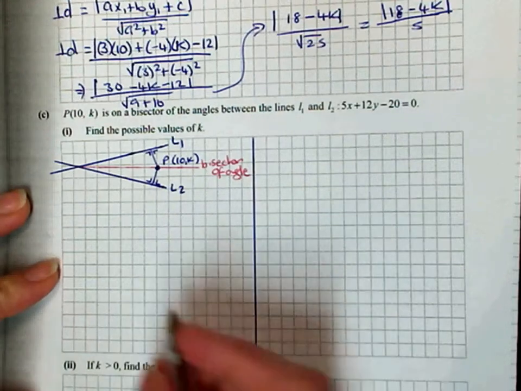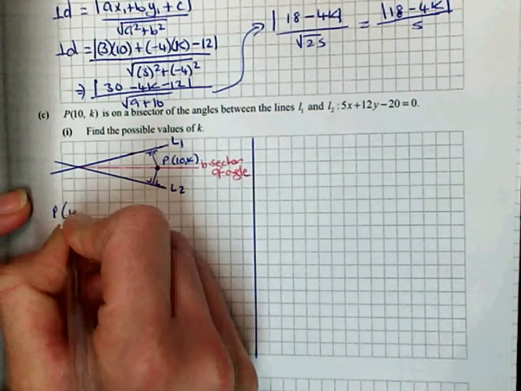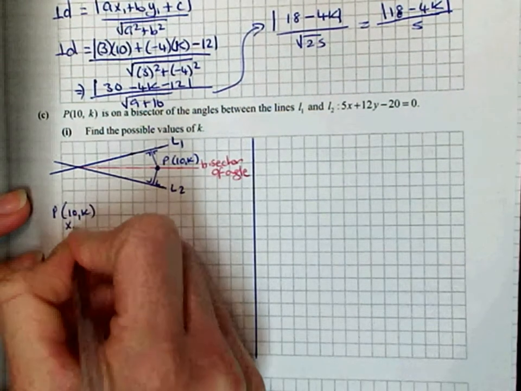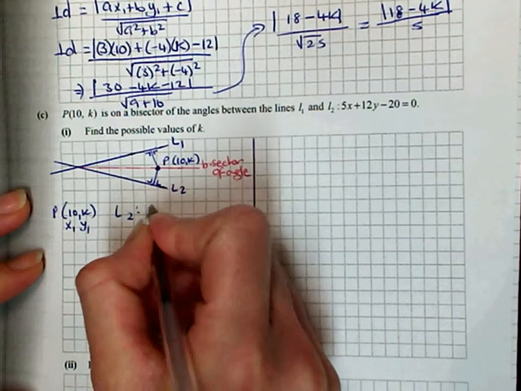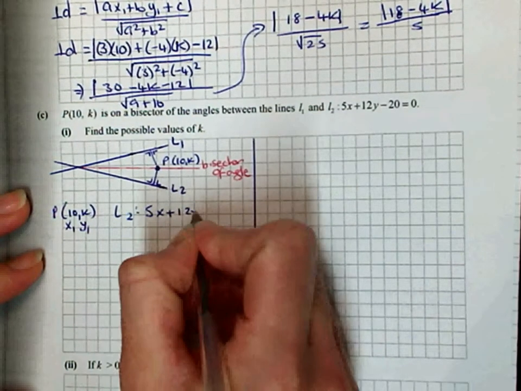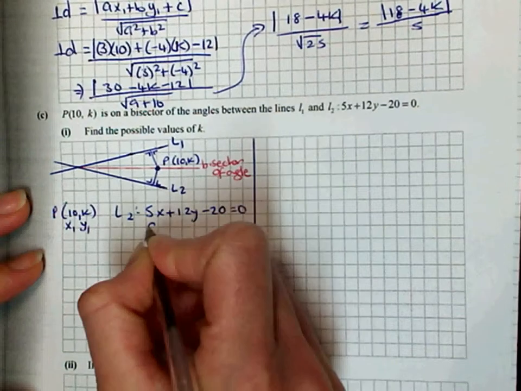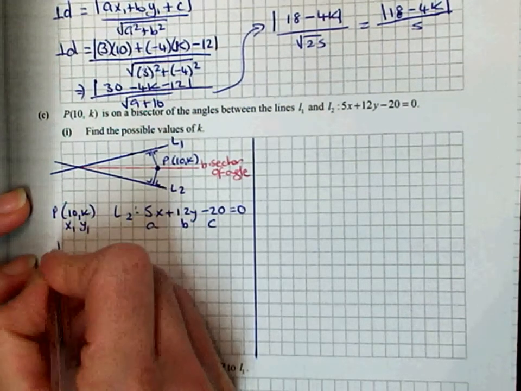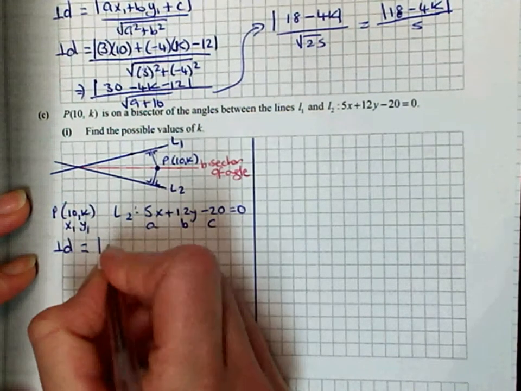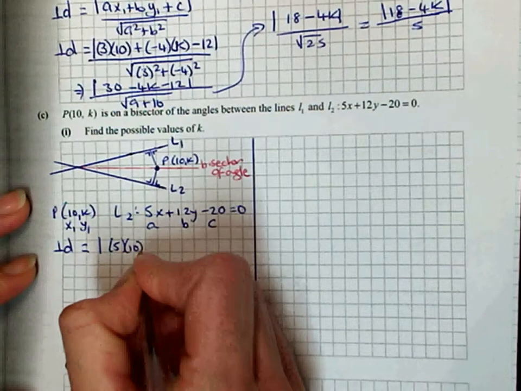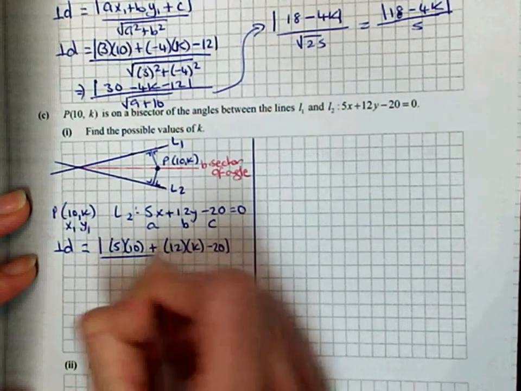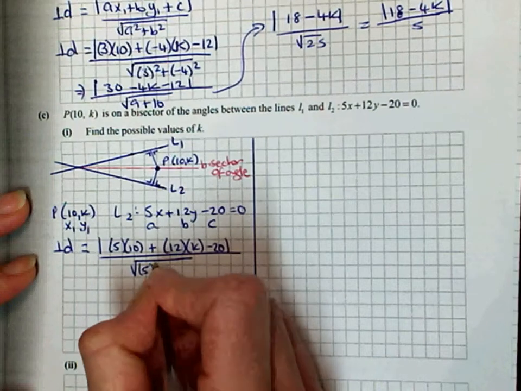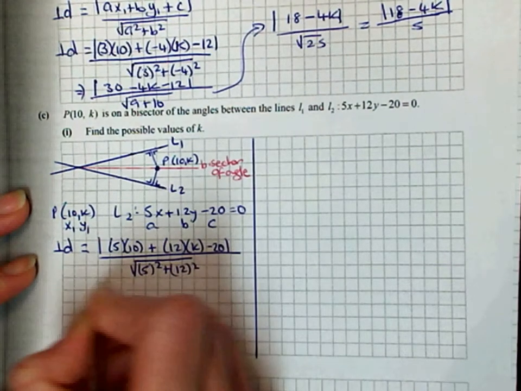So when we find the two values we let them equal and solve. P is (10, k), that's x1, y1, and L2 is 5x plus 12y minus 20 equals 0, so that's A, B and C. So the perpendicular distance is the absolute value of 5 by 10 plus 12 by k minus 20 all over the square root of 5 squared plus 12 squared.